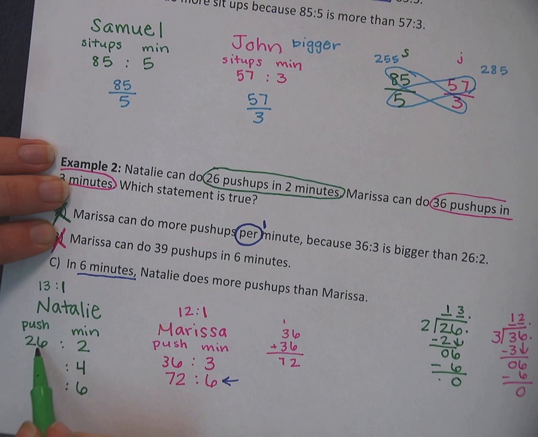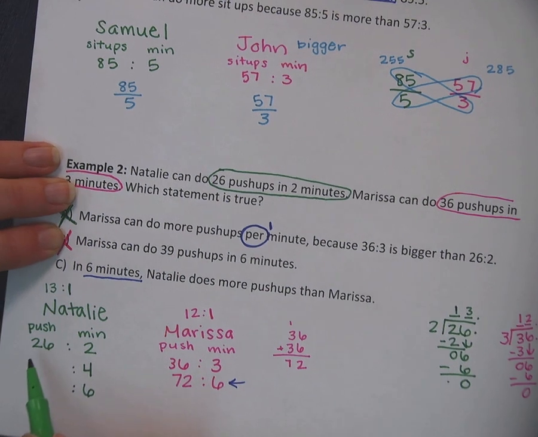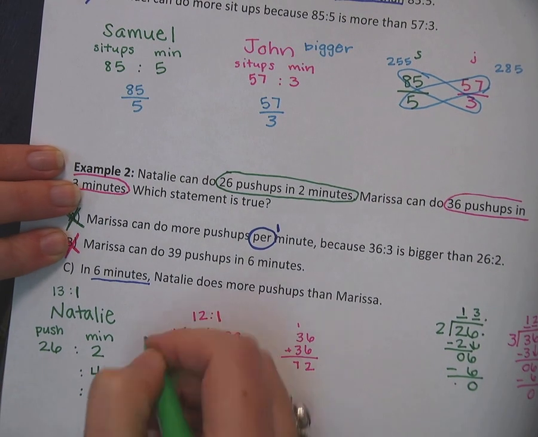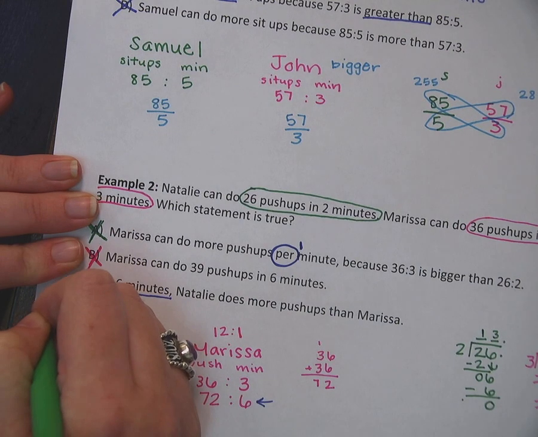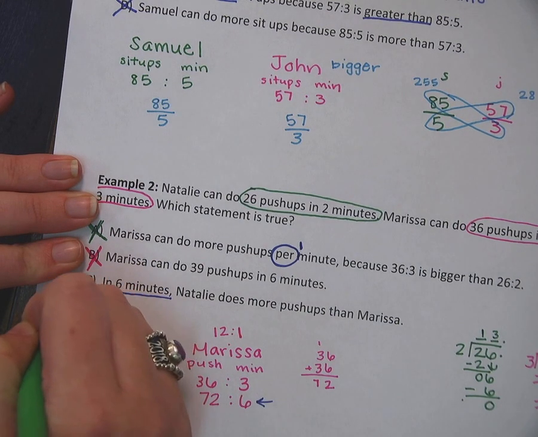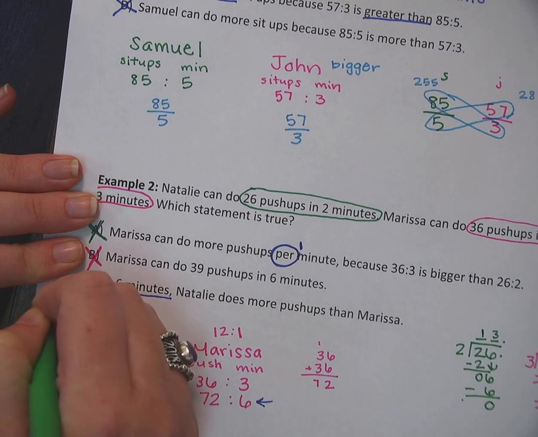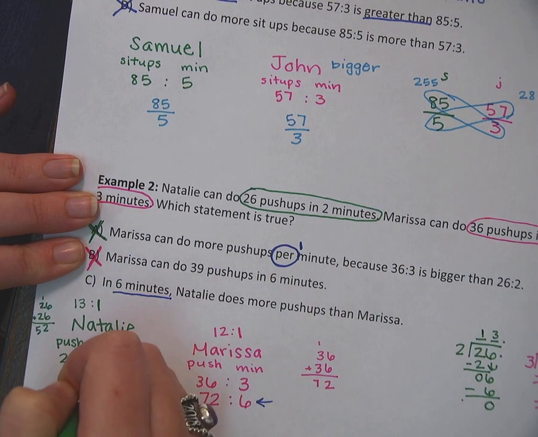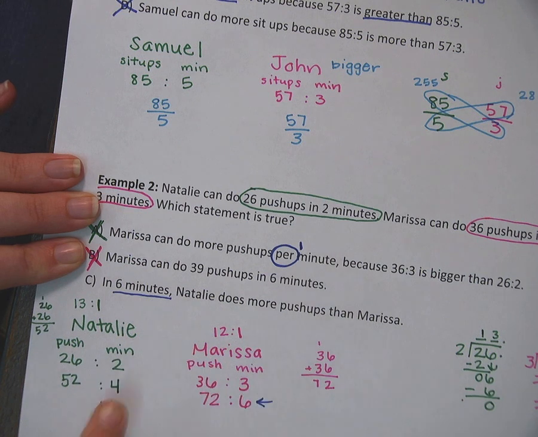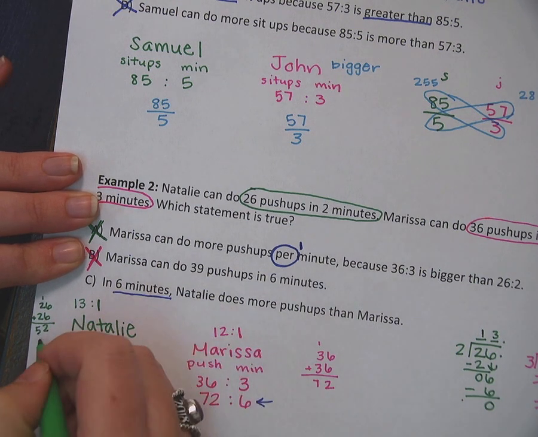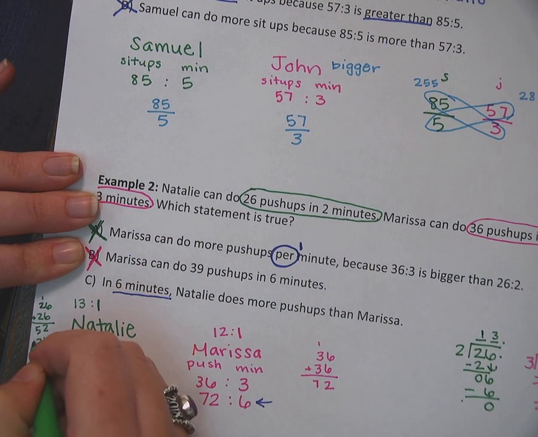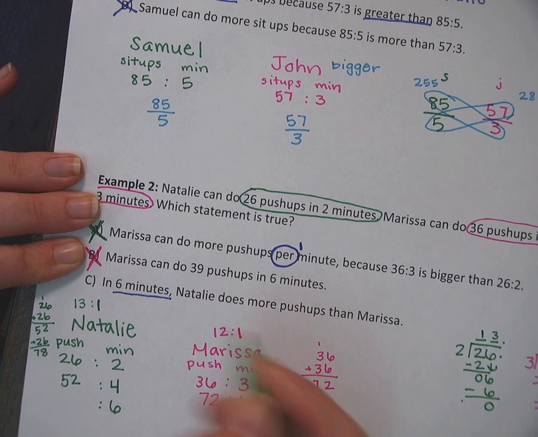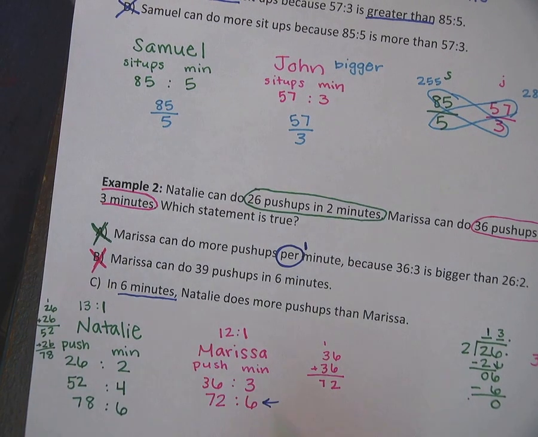So I can skip count by 26s, and I don't know my 26s, so I could just add them up, okay? So 26 plus 26, 6 and 6 is 12, so that'll give me 52. Okay, so in 4 minutes, she can do 52, but we want 6, so we need to do 52 plus 26 again, and that would give me 78.